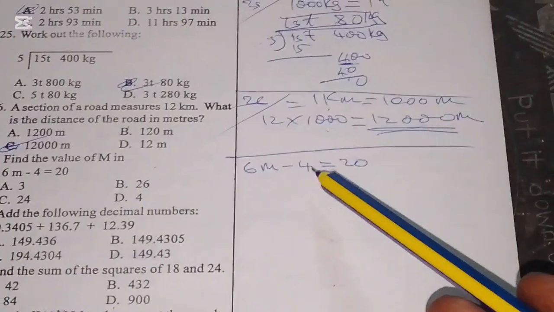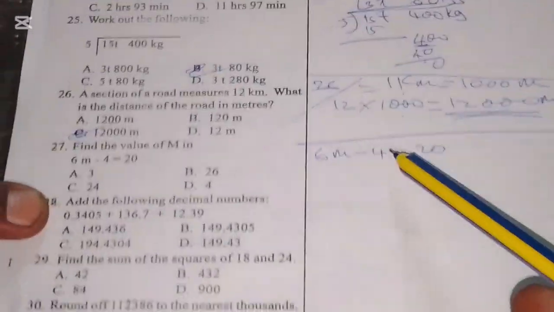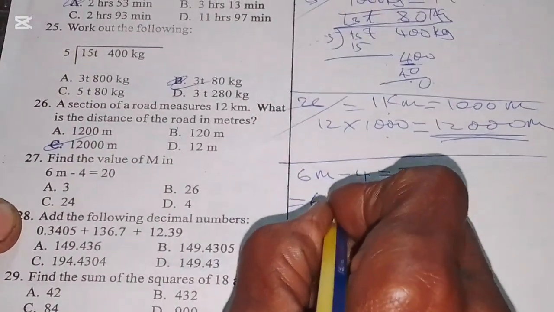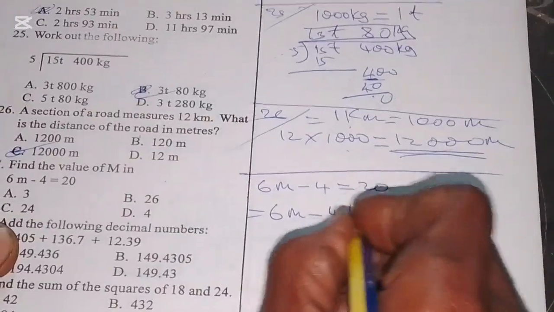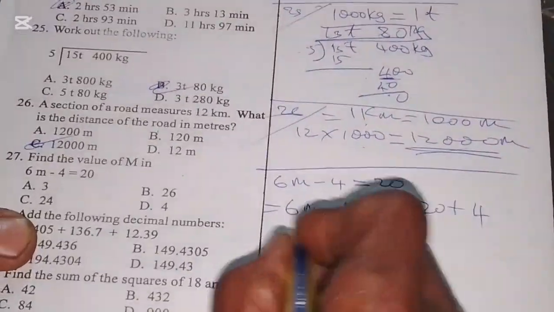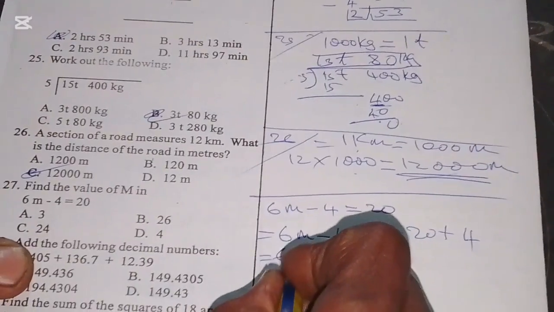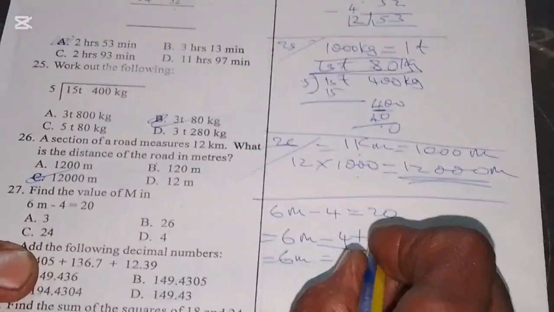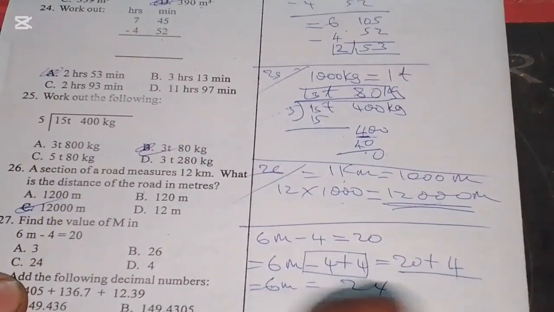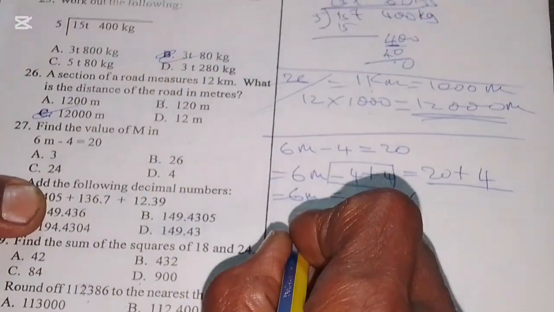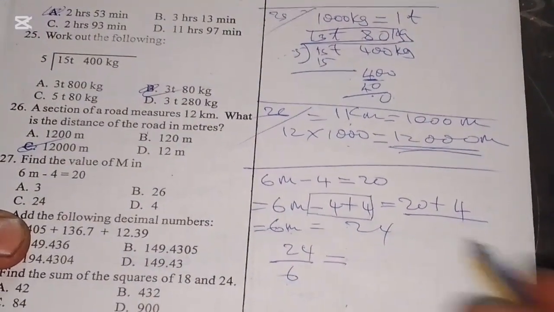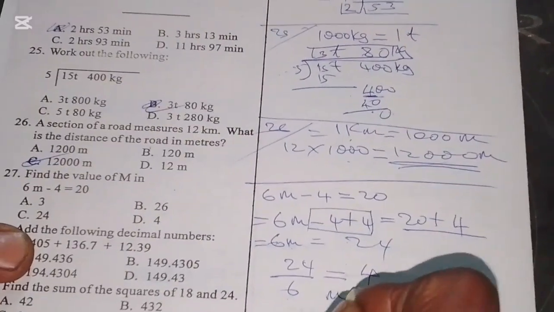For us to remain with 6m on this side, and take the 4 to that side, it is 6m minus 4 plus 4 equals 20 plus 4. So 6m equals 24. Then to get the value of m, it is 24 over 6. 24 divided by 6 is 4. So our m is 4.